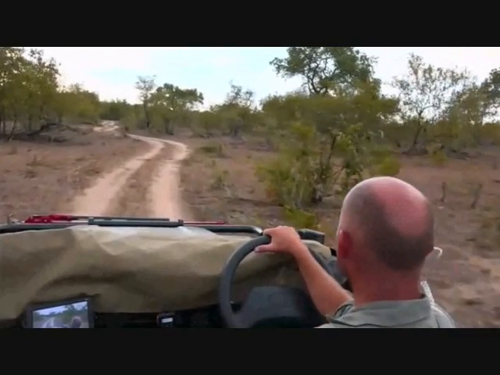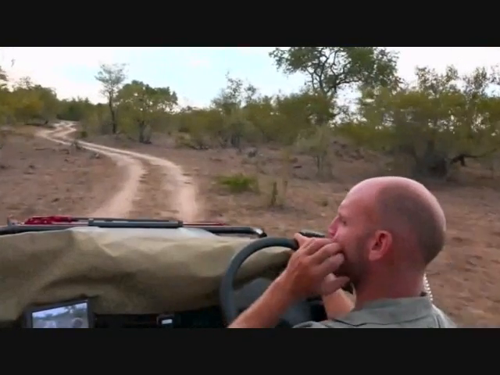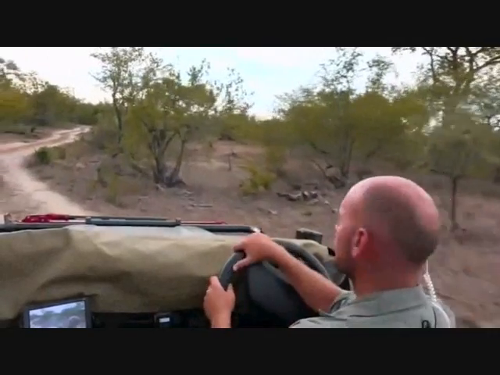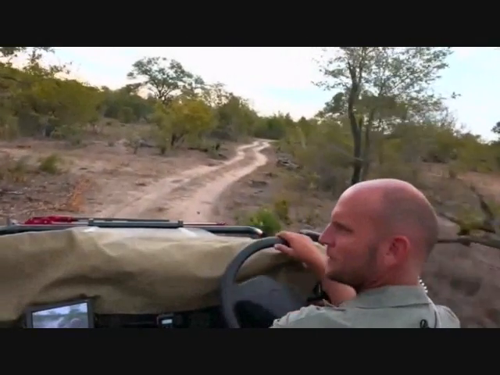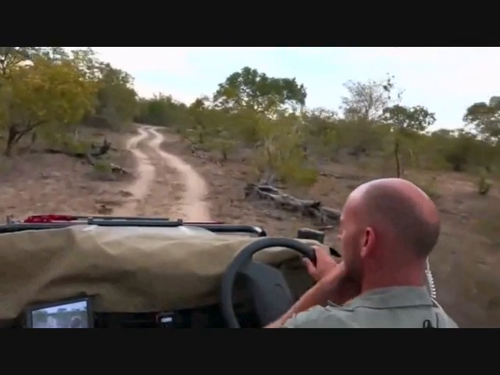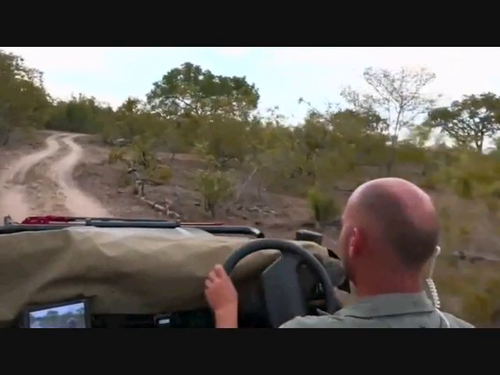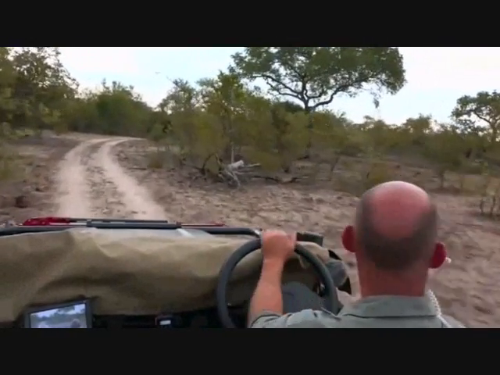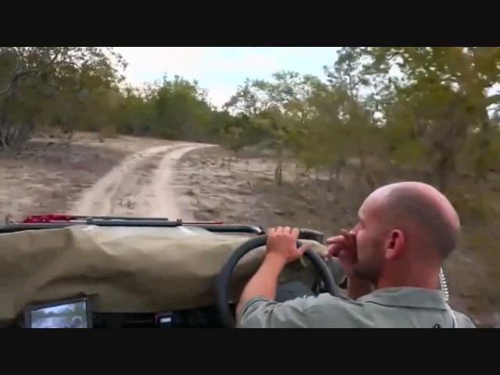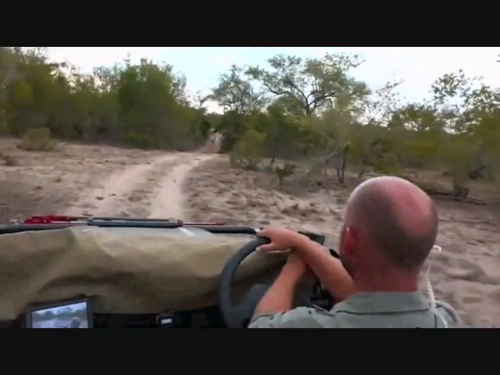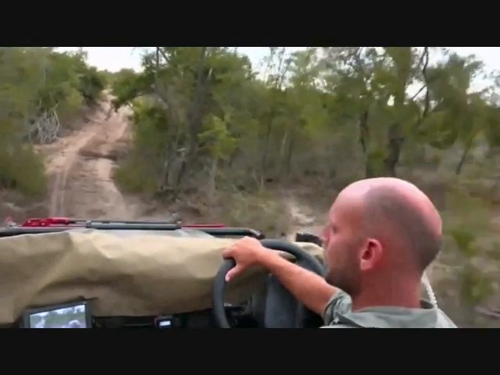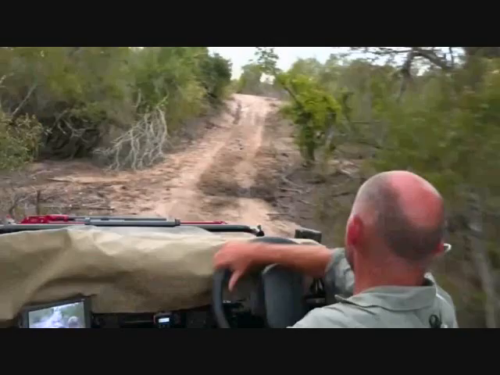Lovely cool afternoon, fantastic thunder shower this afternoon. I don't think more than 20 mils of rain fell. Birds are starting to sing again. Not that they've stopped through the day, but it just seems like the area we're in at the moment is having a bird party going on. Calls coming.